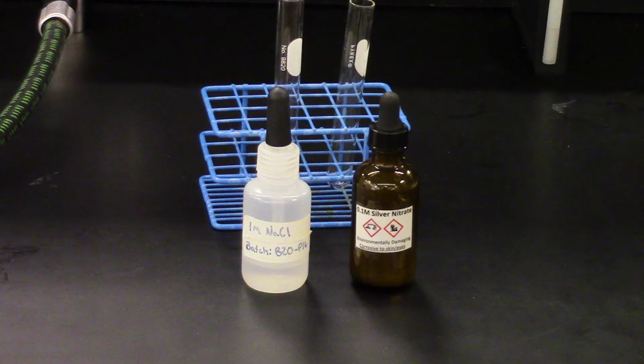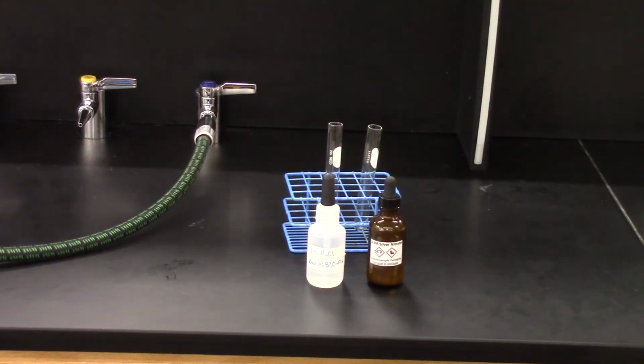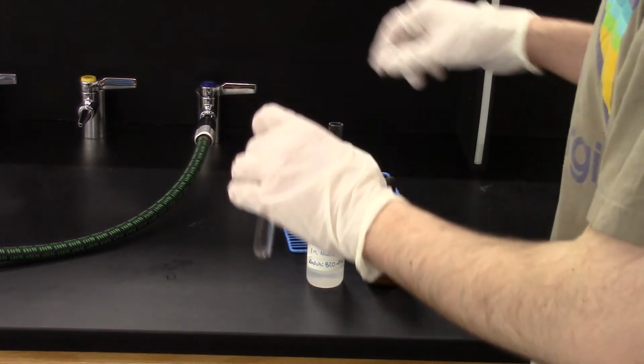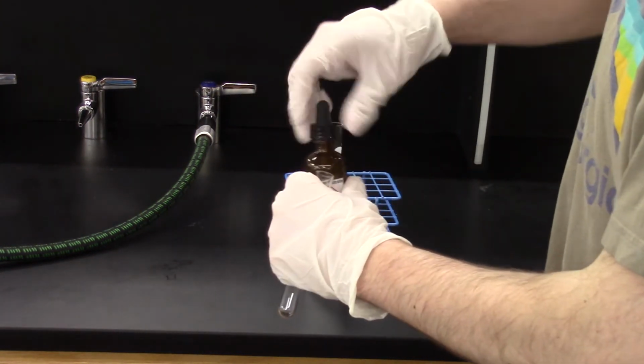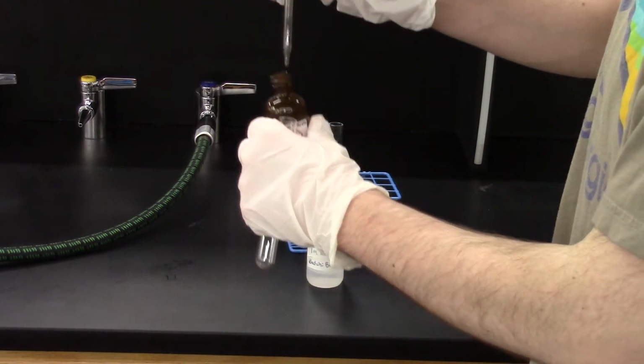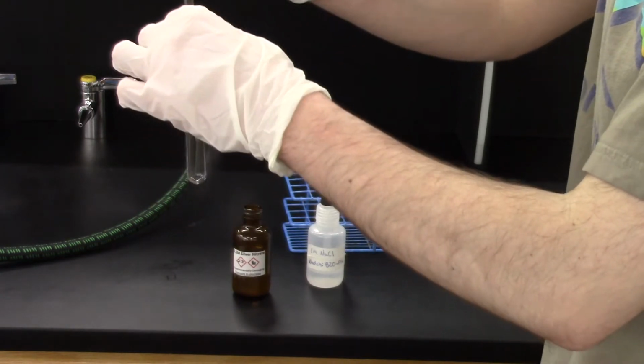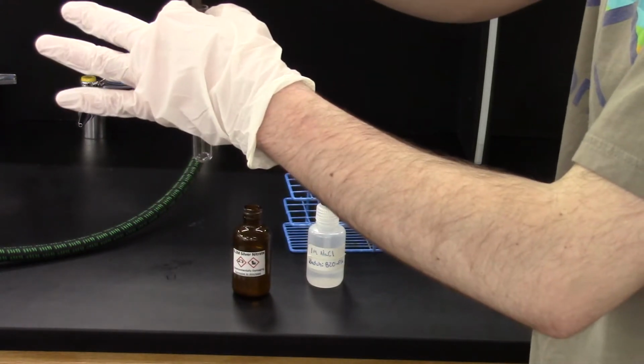Part D is similar. Here, we're using the aqueous sodium chloride again, but this time we're going to combine it with some aqueous silver nitrate. I start by adding some of the silver nitrate solution, another clear liquid, to the test tube. I'm wearing gloves because silver nitrate can very easily stain skin if even a small amount gets on you.